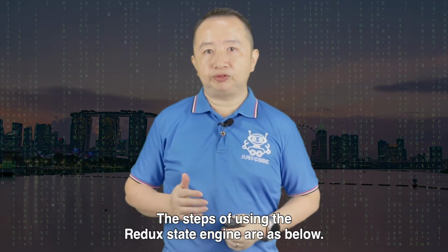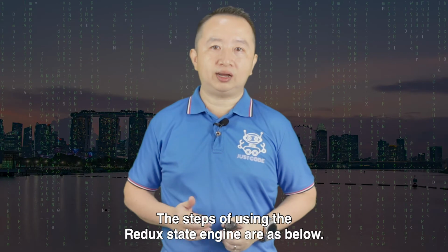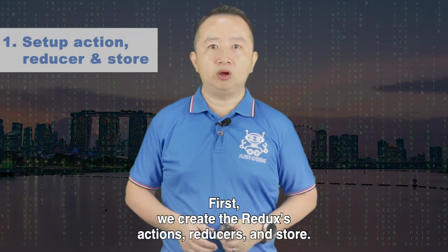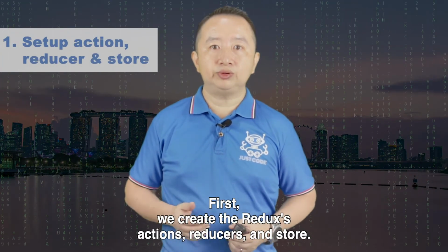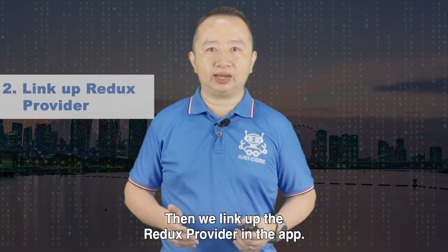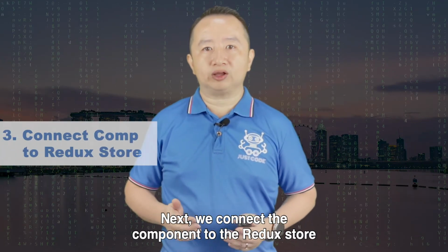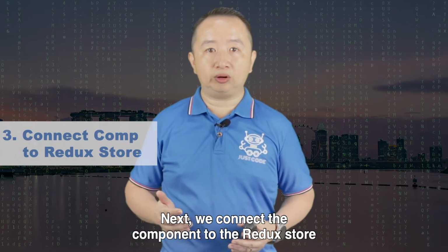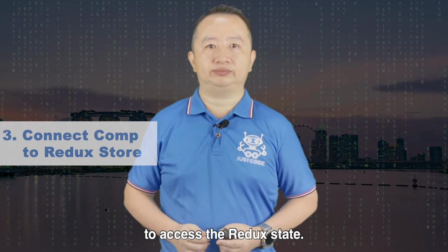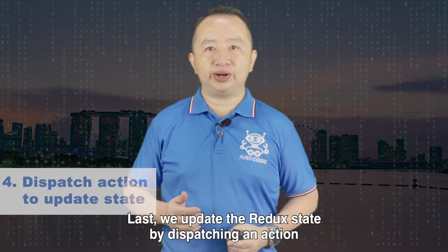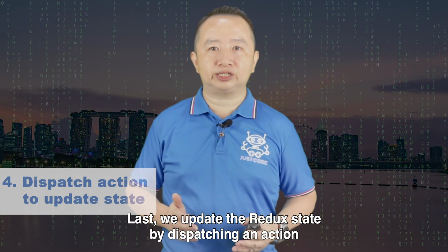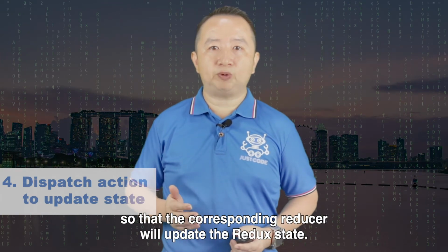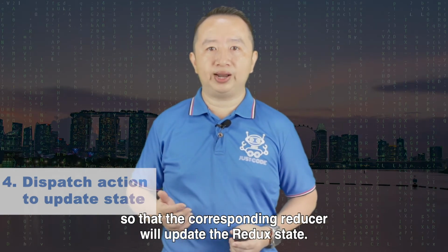The steps of using the Redux state engine are as below. First, we create the Redux action, reducer, and store. Then, we link up the Redux provider in the app. Next, we connect the component to the Redux store to access the Redux state. Last, we update the Redux state by dispatching an action so that the corresponding reducer will update the Redux state.